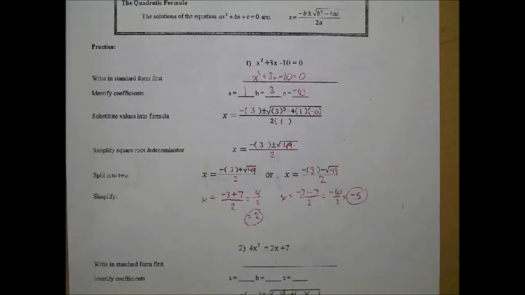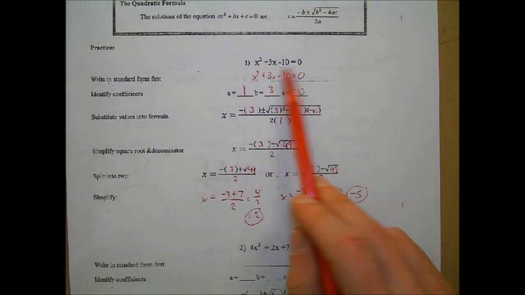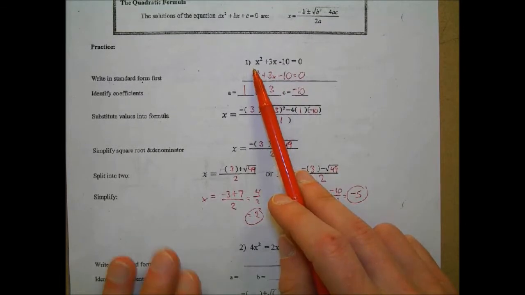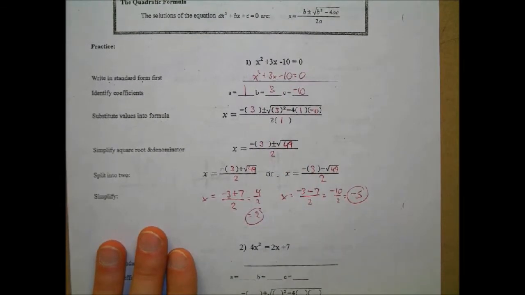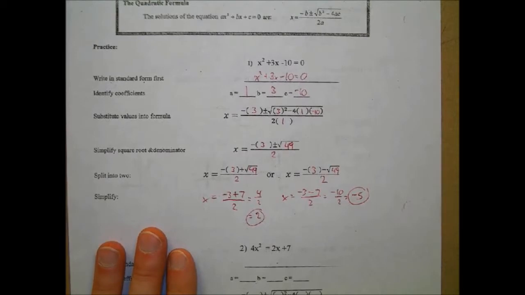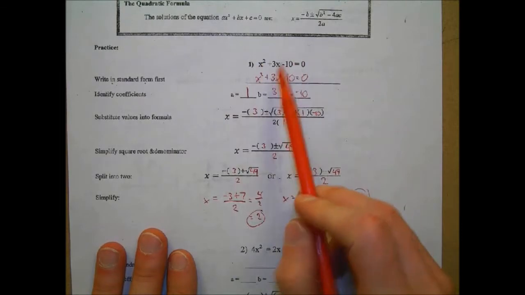Did anyone see an easier way to solve this equation than what we did? So, yeah, Jackson? Yeah, okay. I'm talking about back to the very beginning here. Back to the beginning. This factors, folks.